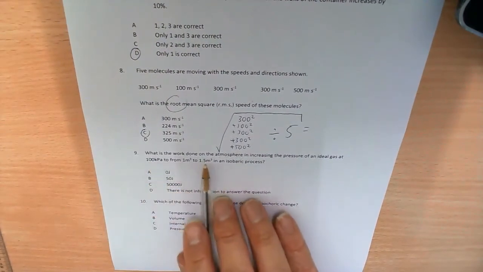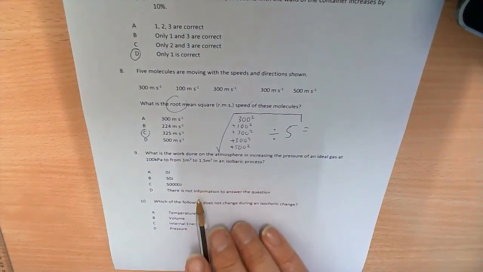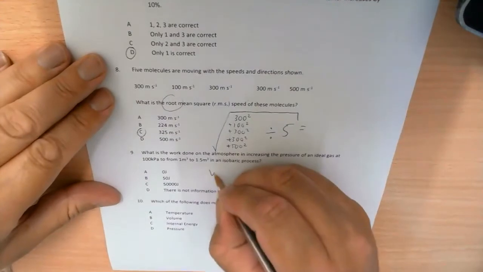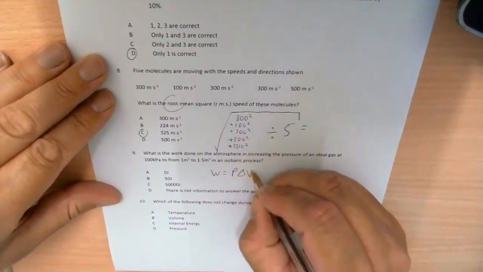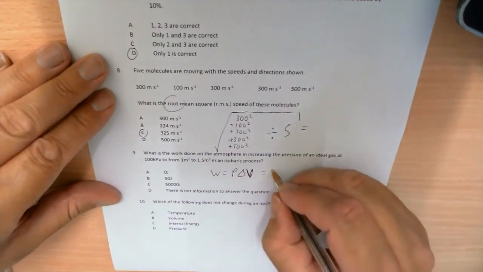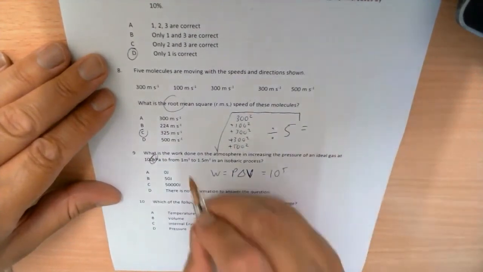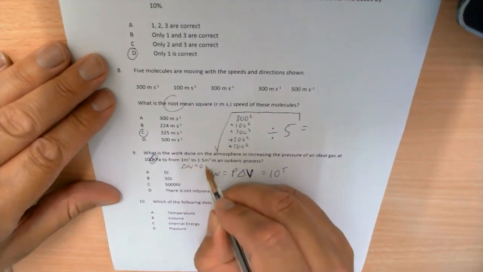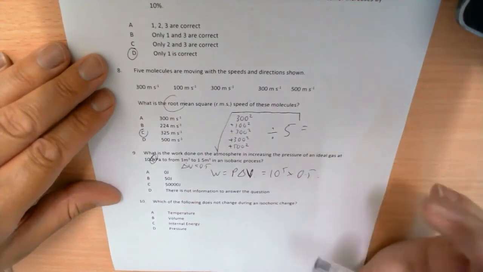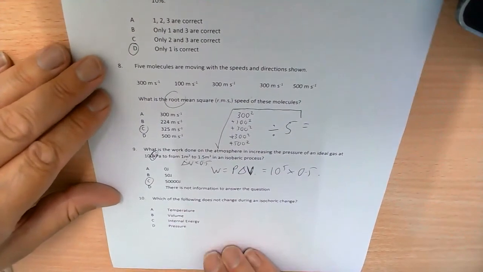Number 9, what's the work done on the atmosphere by increasing the volume of an ideal gas at 100 kilopascals from 1 meter cubed to 1.5 meter cubed in an isobaric process? So we're keeping the pressure constant. So the work done is P times the change in volume. Something you need to know. So pressure is 10 to the power of 5, because it's kilopascals. The change in volume is 0.5, because it goes from 1 to 1.5. Okay, so the work done is 50,000 joules. Easy.